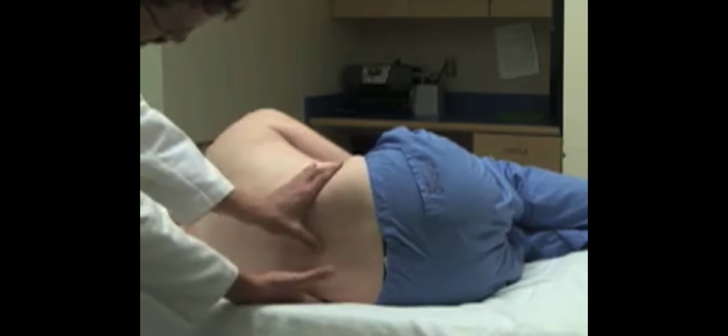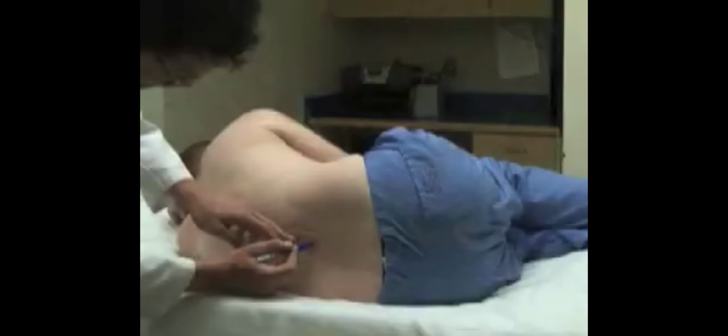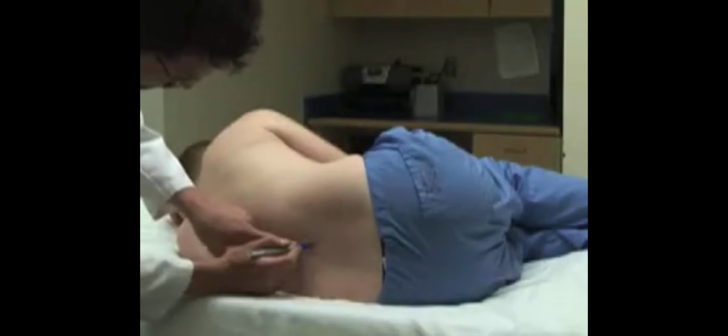Palpate the landmarks before preparing the skin and before administering local anesthesia, since the anesthesia may make landmarks harder to identify. Use a skin marking pin to identify the site of needle insertion.